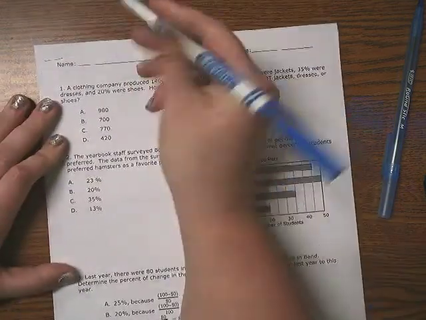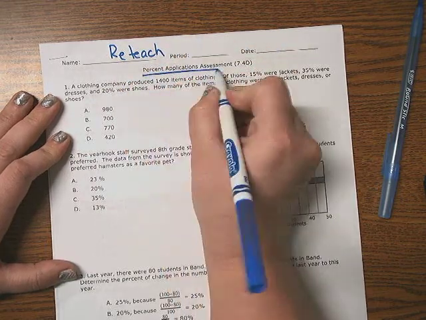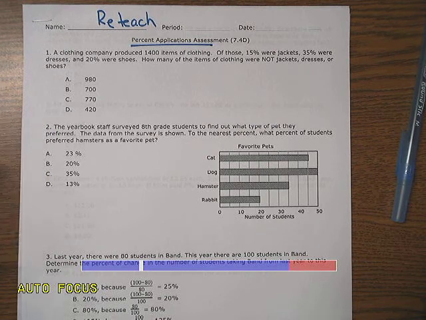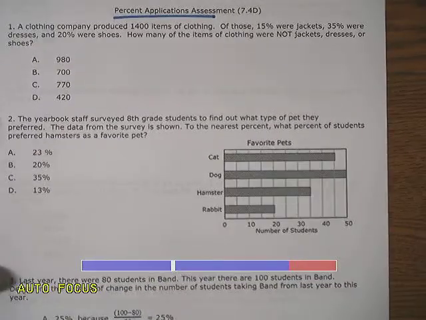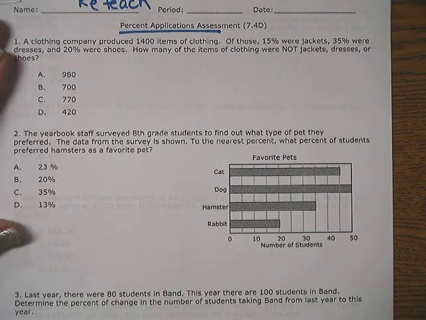Okay, welcome to the RETEACH of the Percent Applications Assessment. I'm going to walk through each page, each question, telling you exactly how I would solve it so that you can hopefully learn from your mistakes and be able to be more successful on your retest. So let's start with number 1.